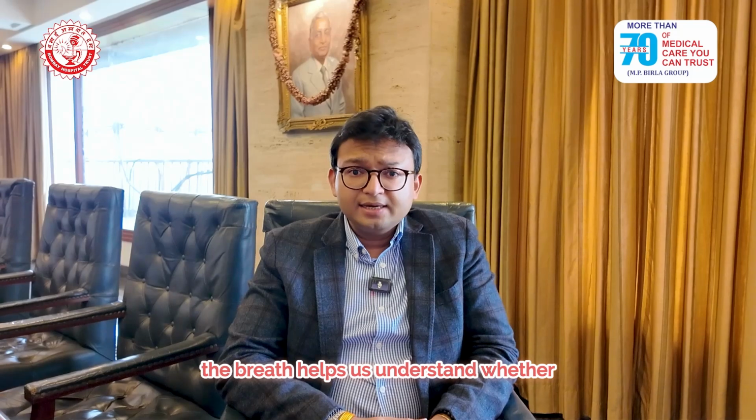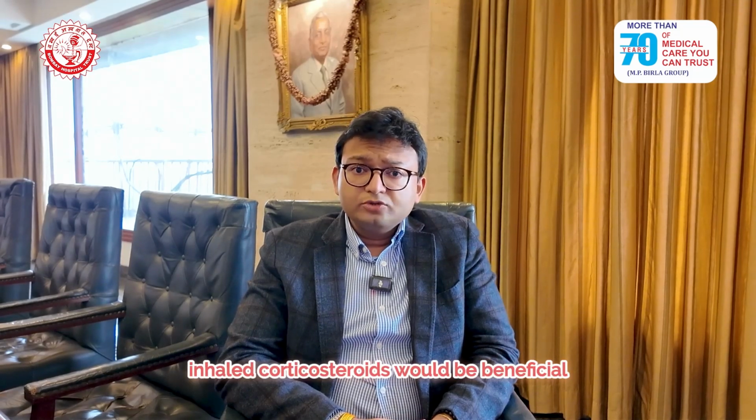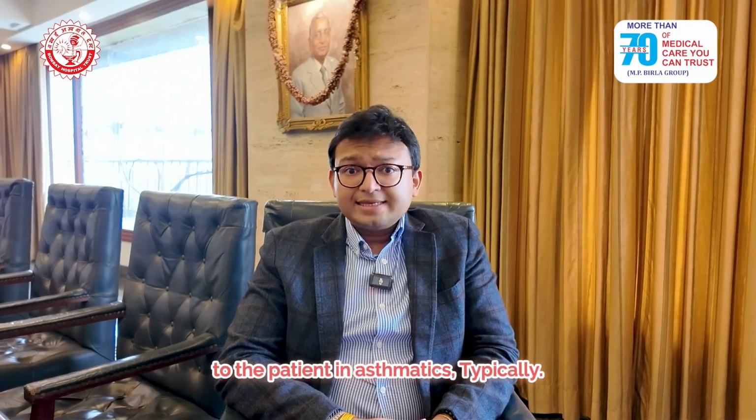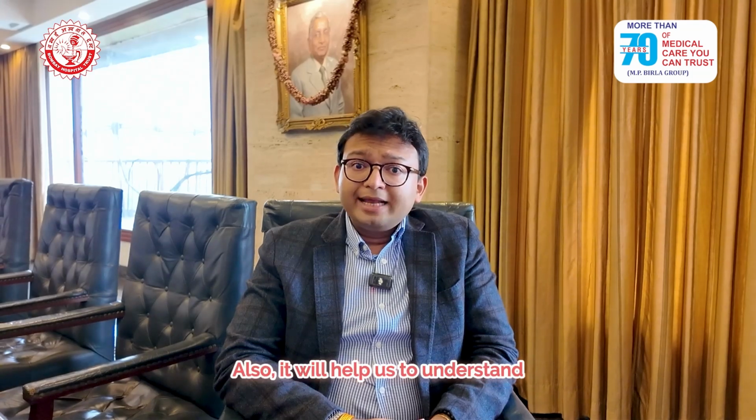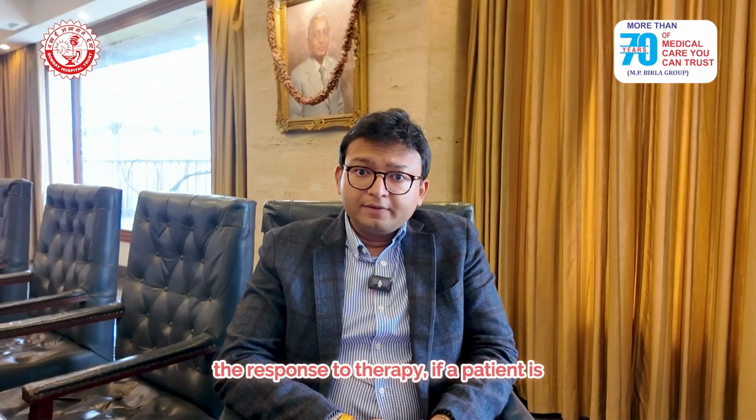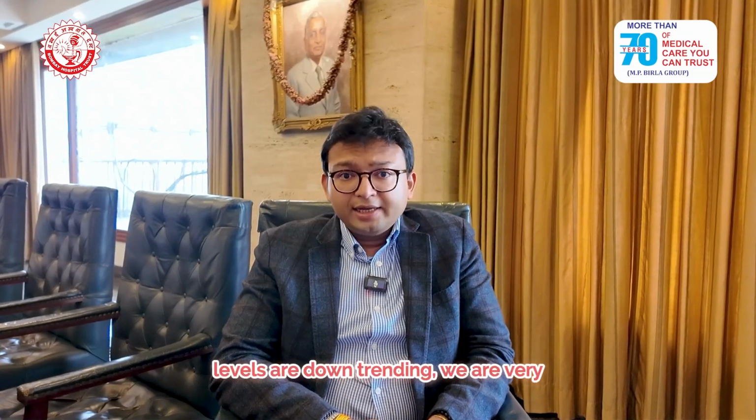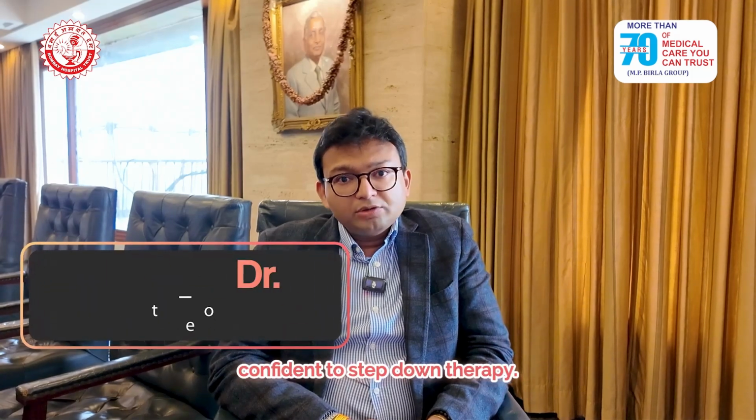The level of nitric oxide measured in the breath helps us understand whether inhaled corticosteroids would be beneficial to the patient, in asthmatics typically. Also, it will help us to understand the response to therapy. If a patient is on a particular dose of inhaled corticosteroids, patient is well controlled, and the FeNO levels are downtrending, we are very confident to step down therapy.